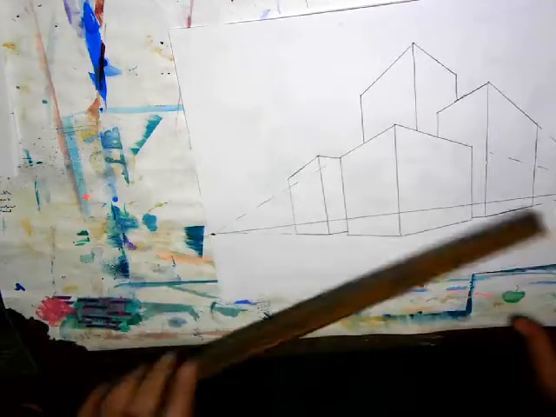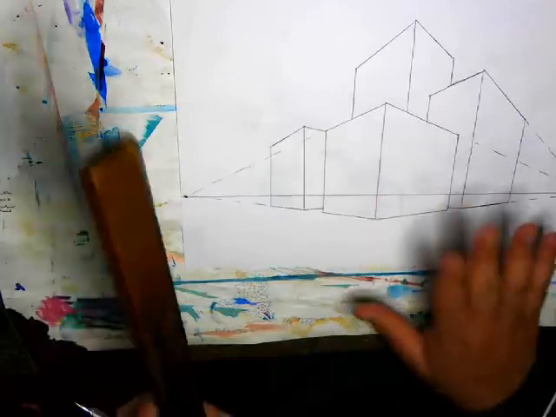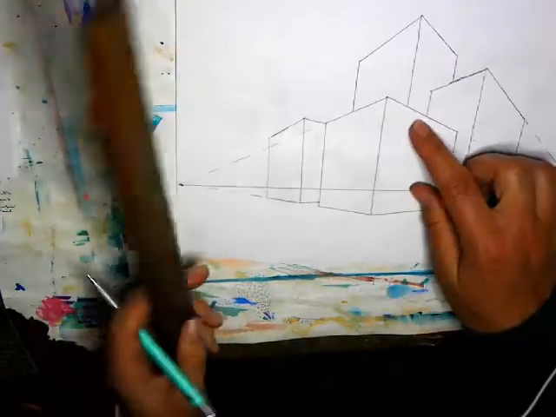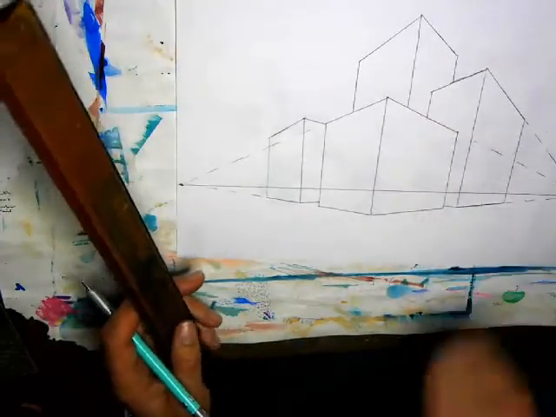So there you go. And just remember, when you're adding any doors or windows or signs on your buildings, they all need to be in perspective as well, right?